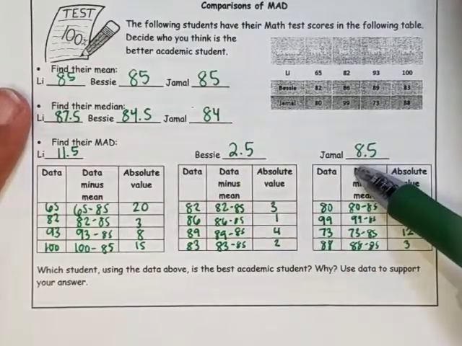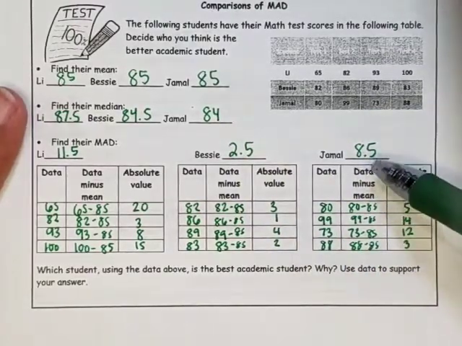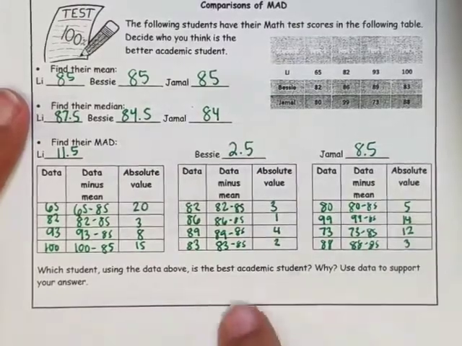And then I'm not sure if anybody's going to say Jamal just because he was kind of in the middle of everything. So you make your decision on what you think, who you think is the better student.